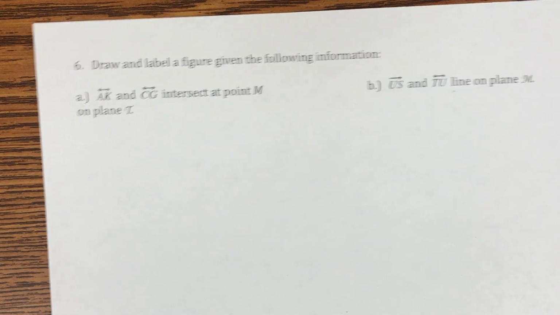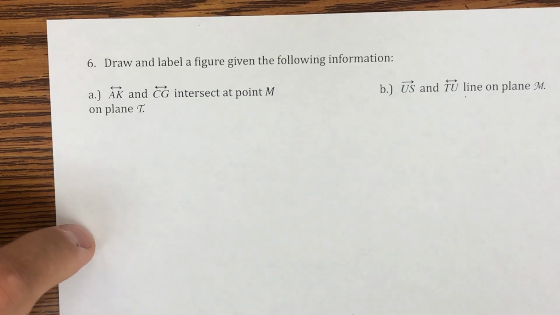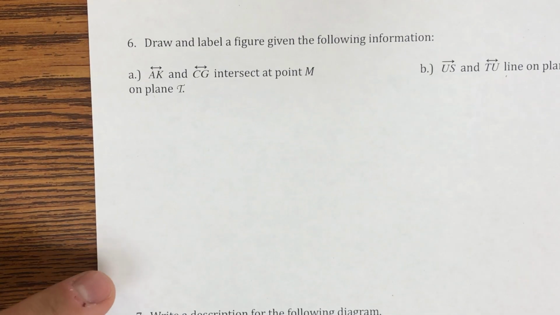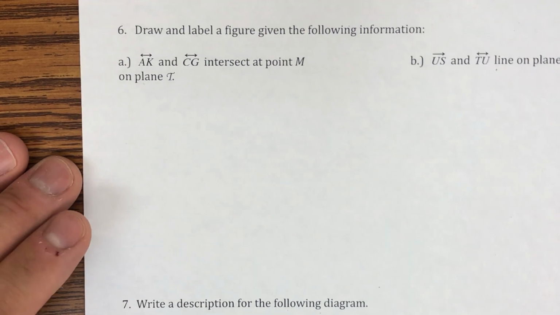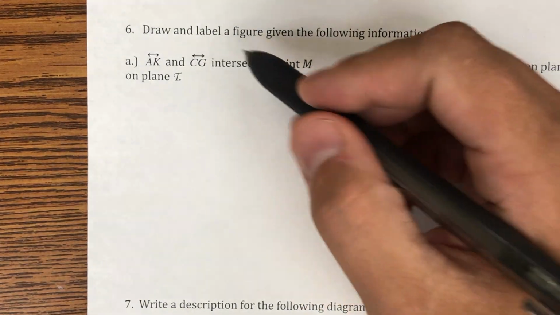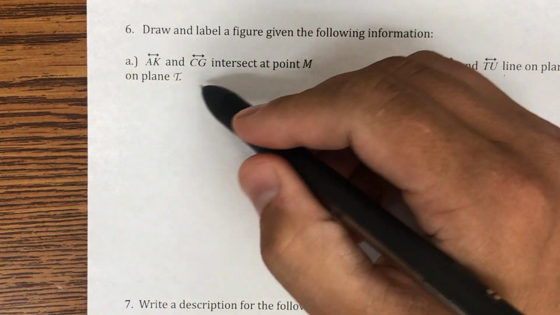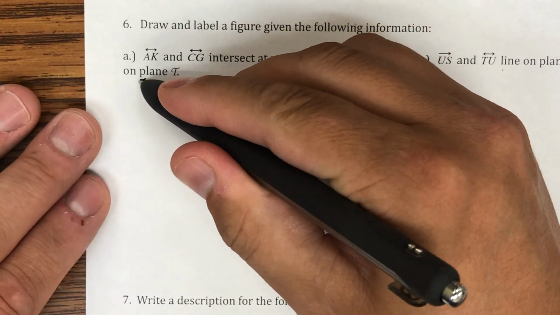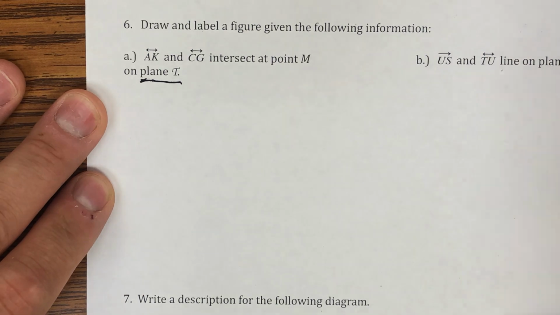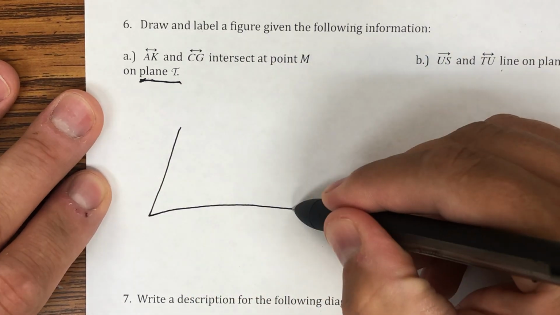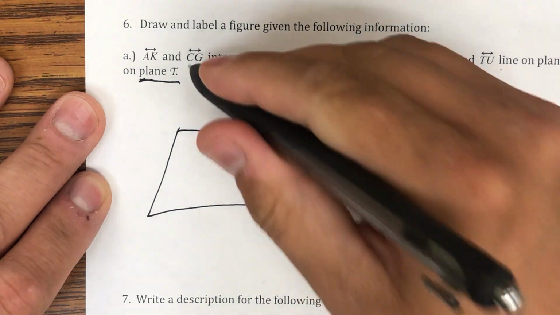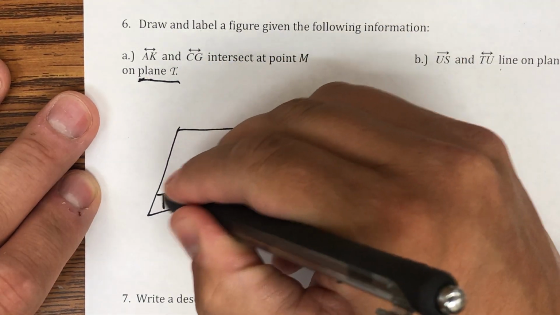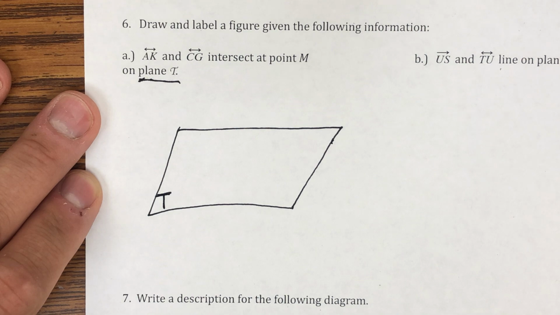All right, now we're going to look at some drawings. With the drawings, make sure you read the whole question first. And my recommendation is if you have to draw a plane, start by drawing the plane. So it says AK and CG intersect at point M on plane T. So I'm going to start by drawing the plane because that's the most difficult thing to draw. When I draw a plane, it's just like a rectangular type piece, parallelogram, I don't really care. Just something with four sides. Plane T, capital T, in one of the corners. Okay, I have to label it out.